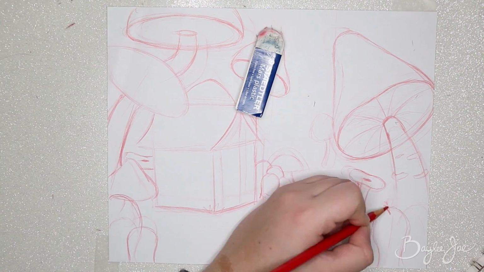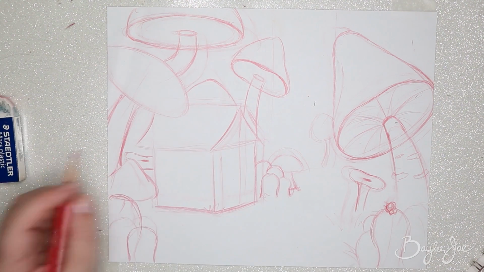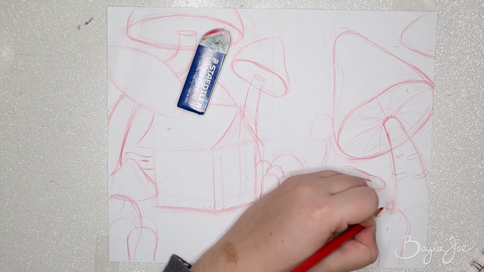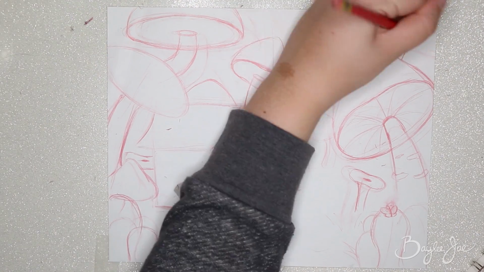And so when I wanted to sketch in the trees, I took a blue pencil instead. That way I could easily separate out what's a tree, what's not a tree. It just really helps visually.